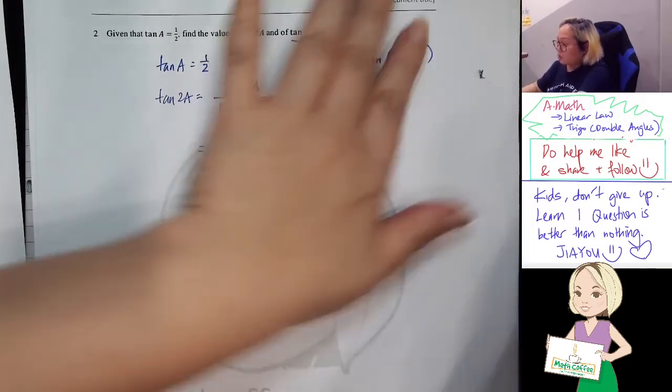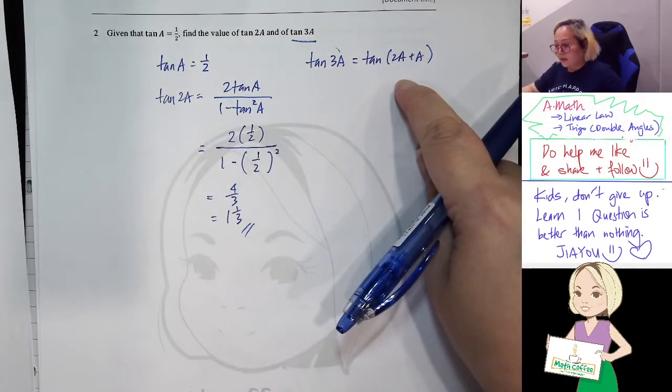Okay, so now we're going to use the addition formula. So I'm going to pull in our addition formula.